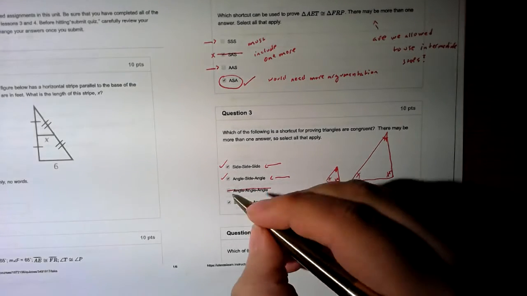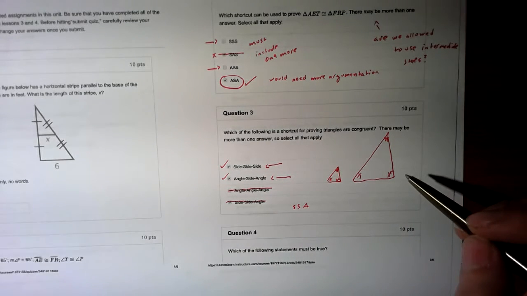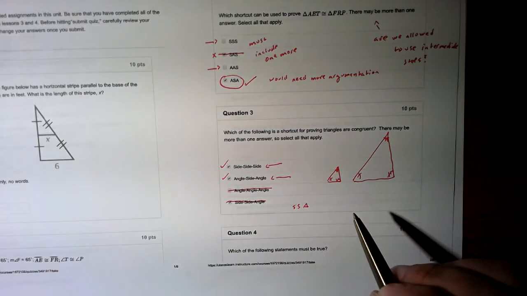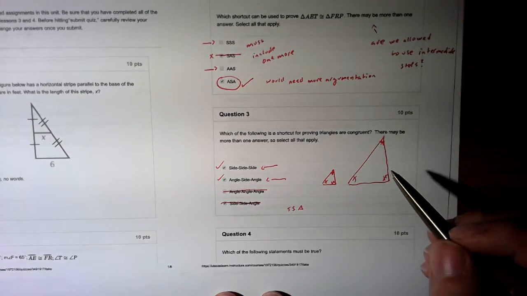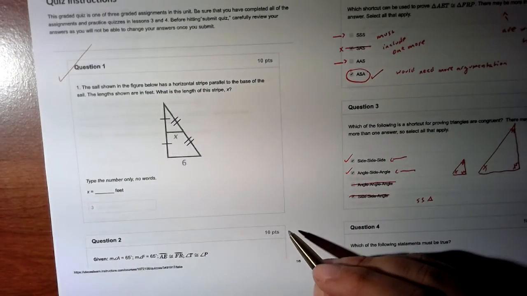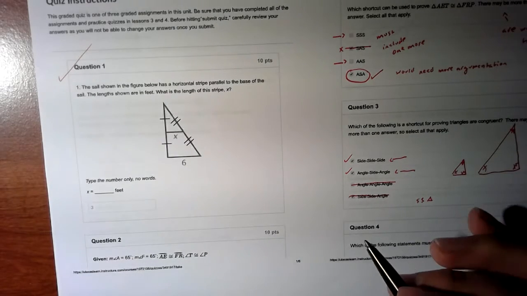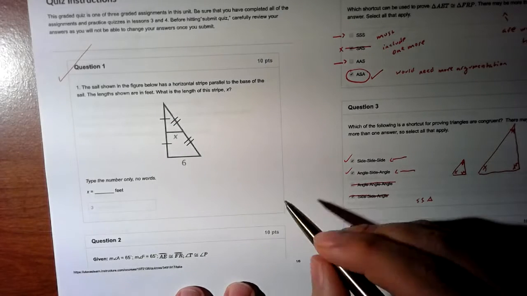I want to talk about this because I noticed you made this mistake many times in this assignment. There's no such thing as side-side-angle. So side-side-angle does not exist. If you go to your theorem list or in the modules, if you look at the different ways of proving that two triangles are congruent, side-side-angle is not one of them. I don't want to get into the details. I should, though, because I want to make sure you understand. But this is not something you have to know for the course. I'm going to explain this just so that you know why this is not correct.